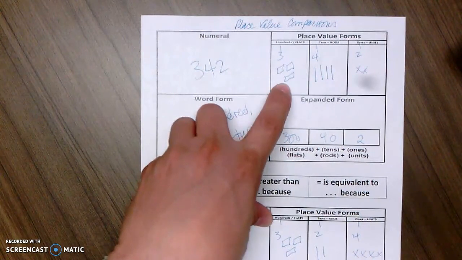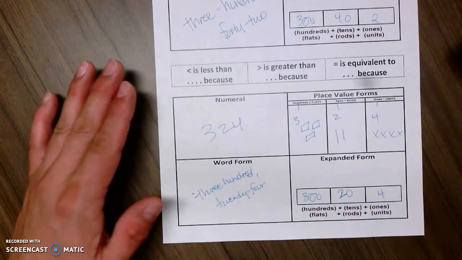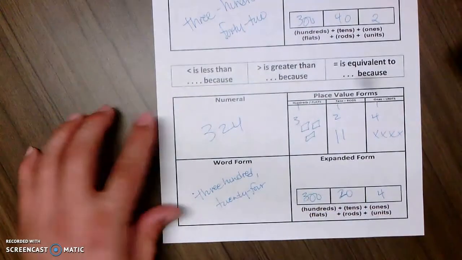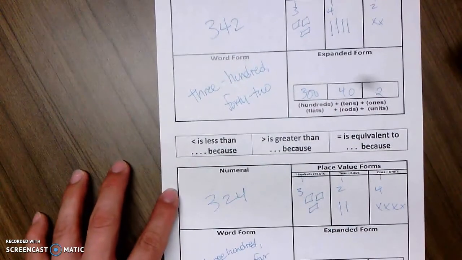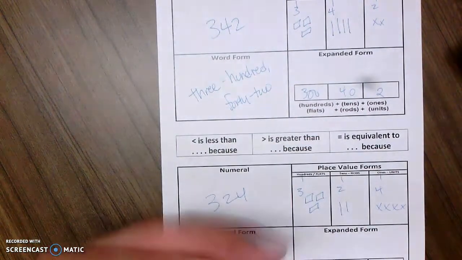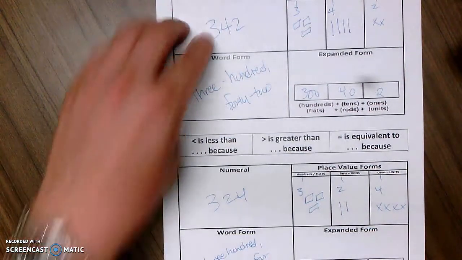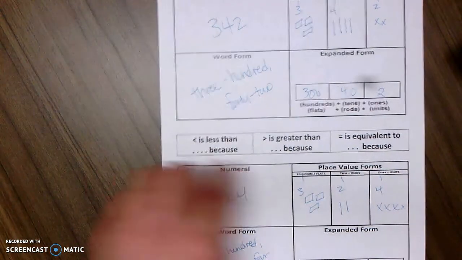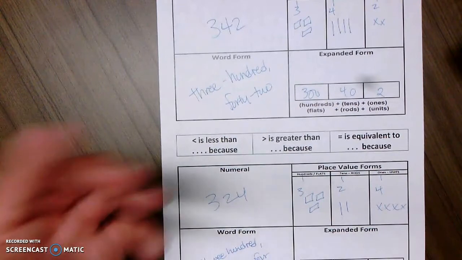So 3 flats, 4 rods, 2 units, and then they're going to expand it down. Below, they're going to have a second numeral that they expand and represent right here. The goal of this one is for students to understand place value and how to compare correctly. So 342 is less than 324 because they're going to write that out, if it's true.